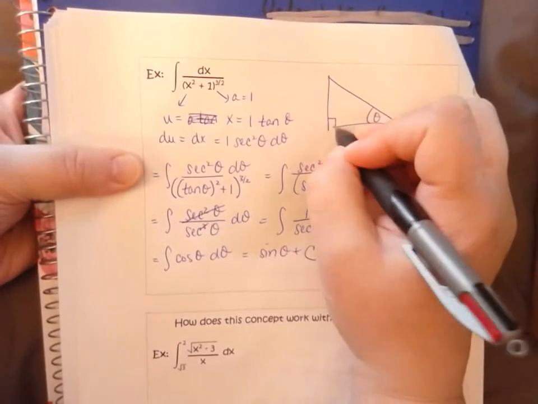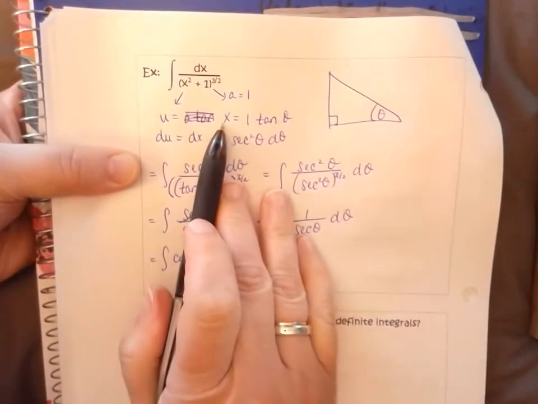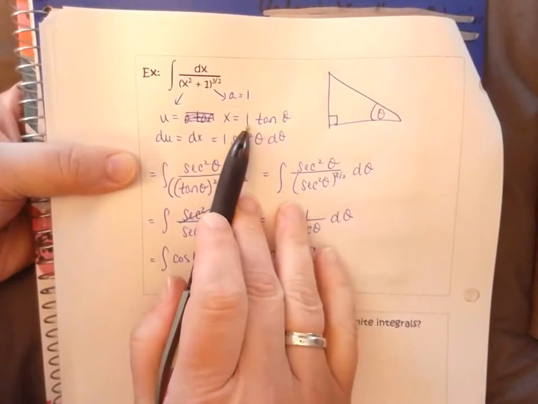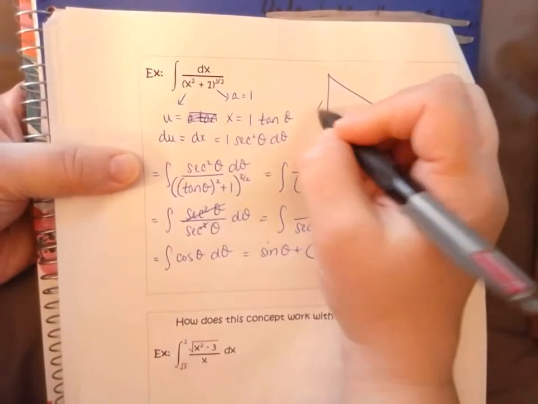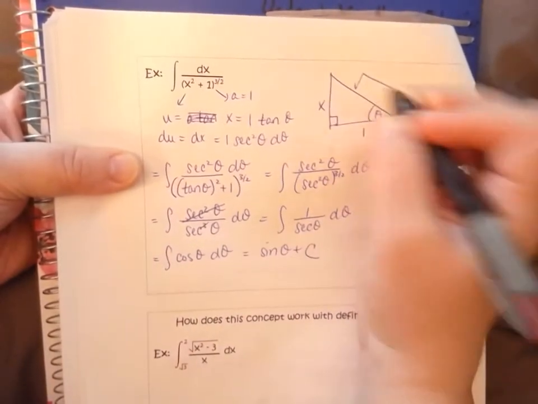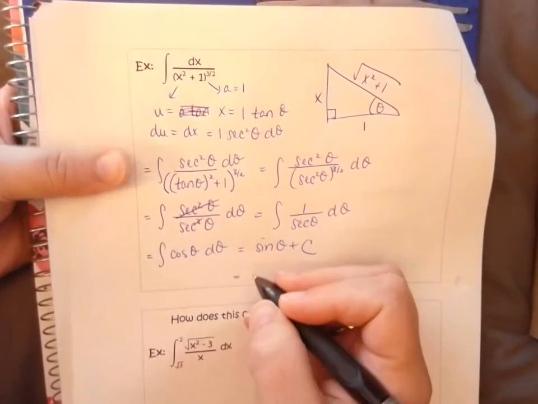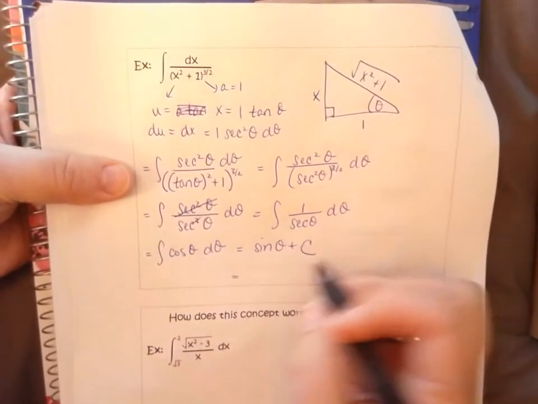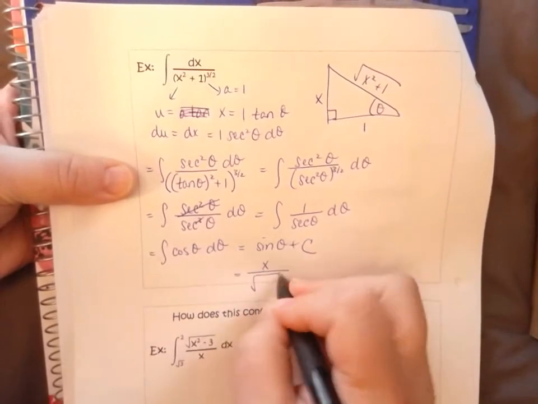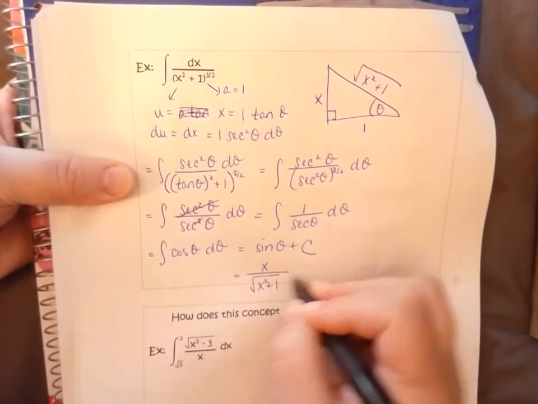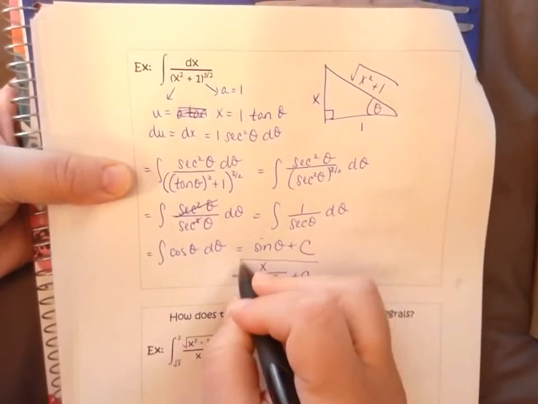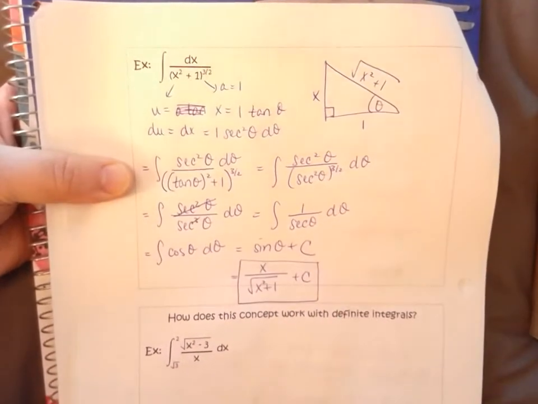Substitute that out, and opposite over adjacent, or x and 1, so it becomes x squared plus 1, and my final answer is going to be opposite over hypotenuse. There we go.